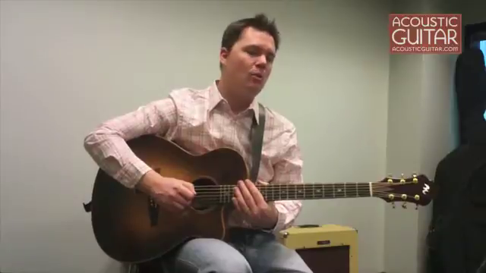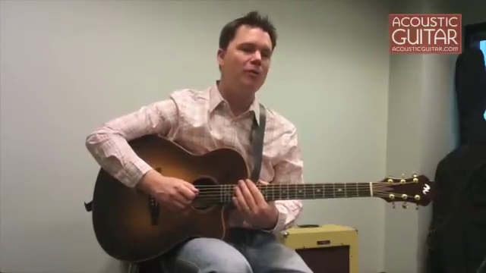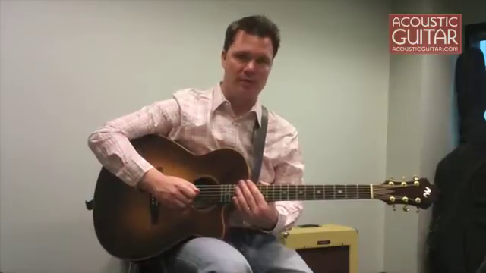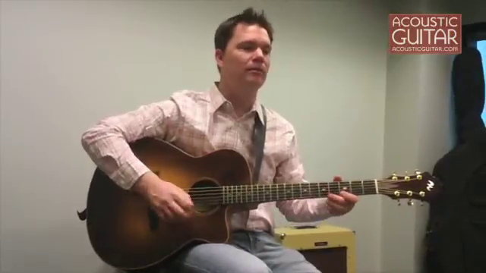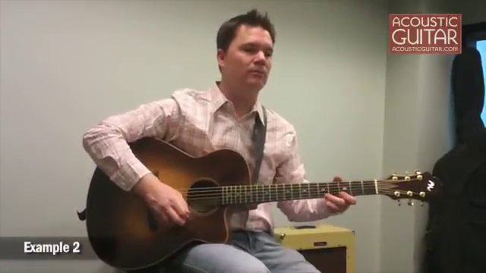Example 2 shows a lead line that uses the same notes as the chord shape. In most cases, you'll want to emphasize the notes on the top 4 strings to prevent your lines from sounding too muddy or getting lost under the rhythm section instruments. Example 2. 1, 2, 3, and 4, and.